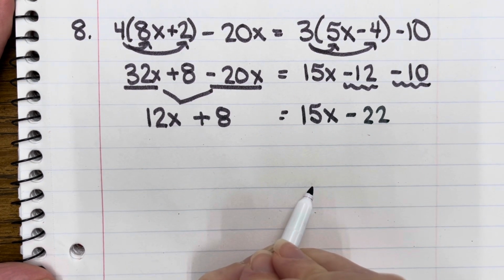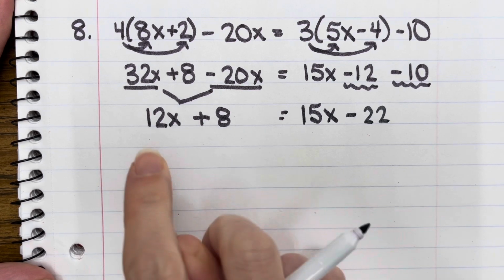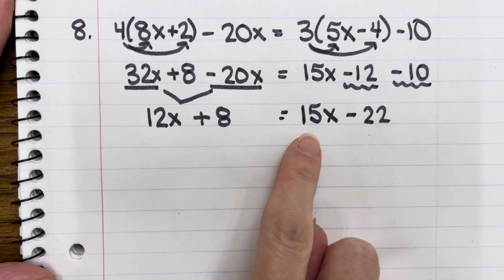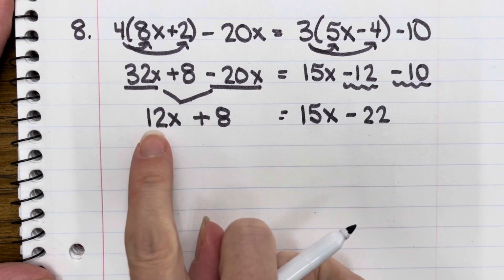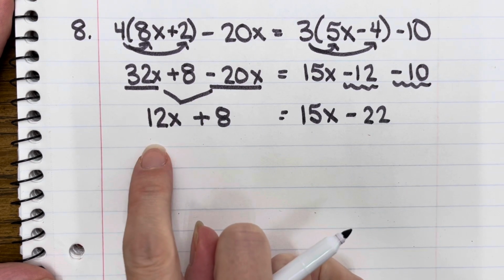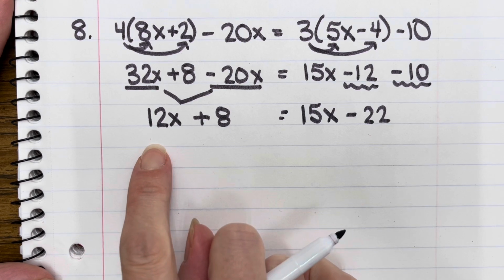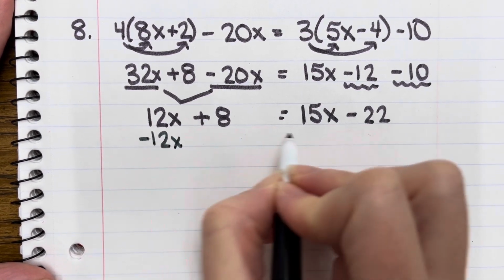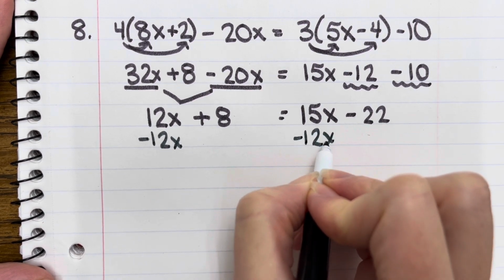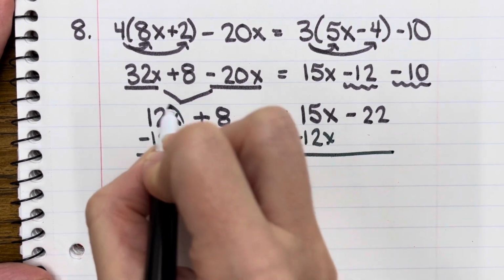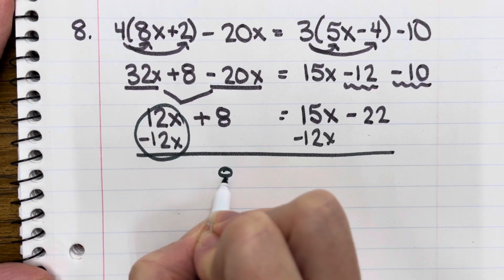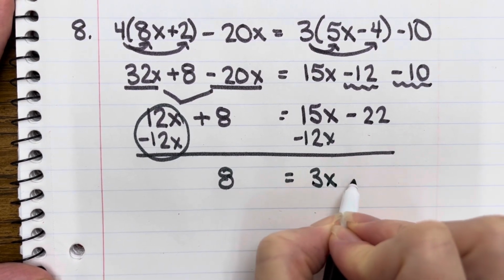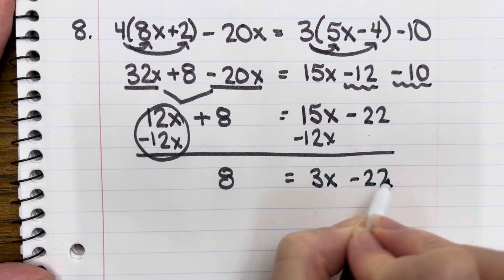All right, our next step is to get the variables on one side. So I can minus 12x from both sides. That would give me some positive x's. Or I can minus 15x from both sides. I get negative x's, which is okay, but it's much easier to work with positive numbers. So let's subtract 12x from both sides. All right, so we have an 8 over here. And then this would be 3x minus 22.